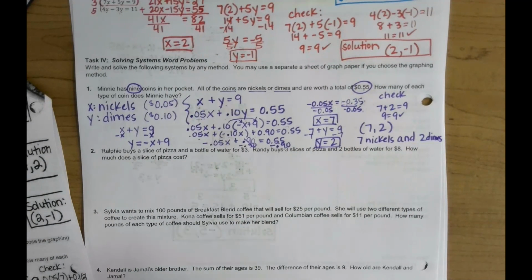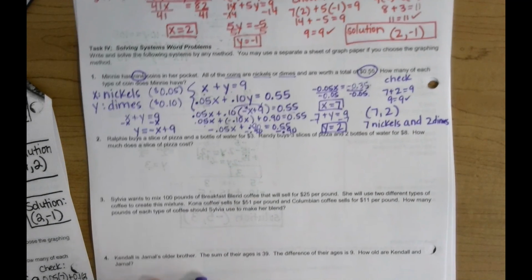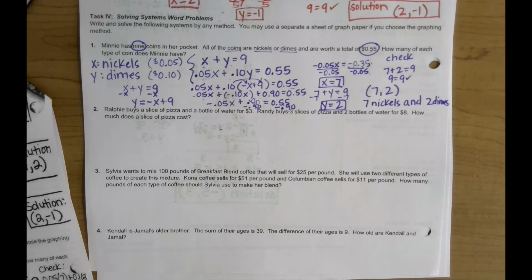All right, again, you need to do 2 through 4 on your own and use any method. So we've gone over graphing, substitution, and elimination. There is graph paper on the counter on that second shelf under the lined paper. So you may use some graph paper if you want to do graphing, and then you can check the key. Now, again, I might have used a different method than you, but you should still get the same answer.